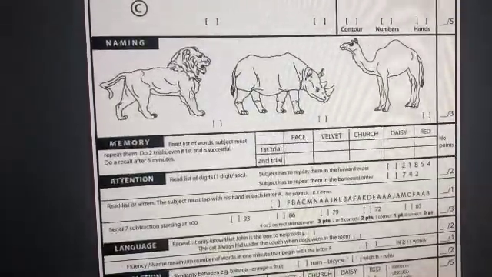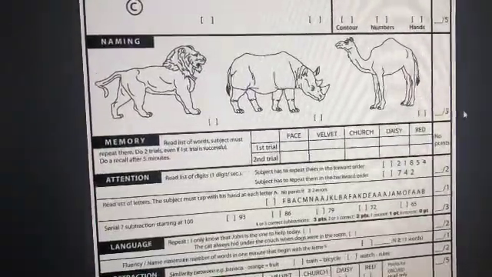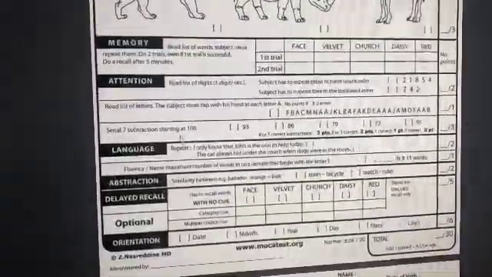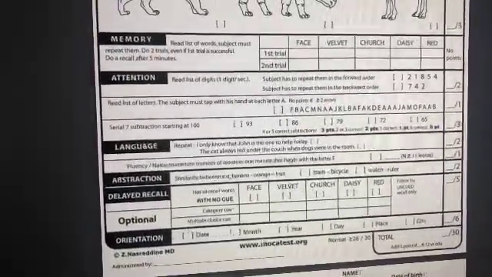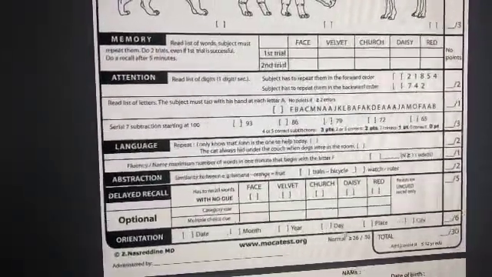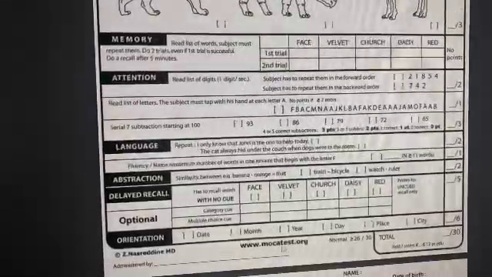So you can see, name 3 animals, this one. We have attention, language, abstraction, delayed recall, and of course orientation, which is the one I'll be beginning with actually.